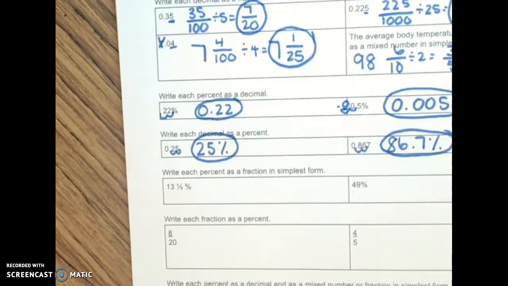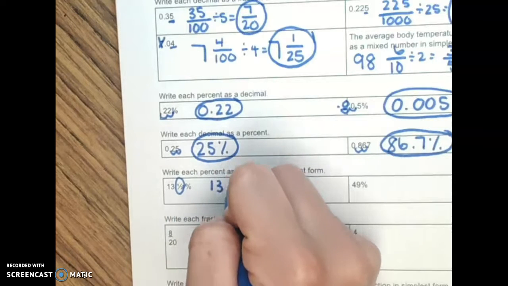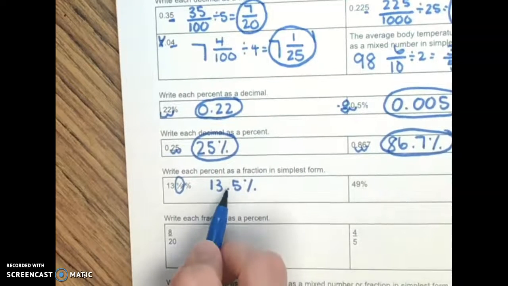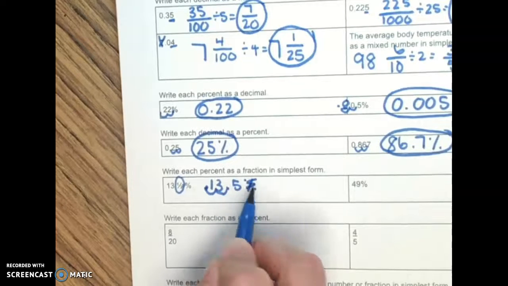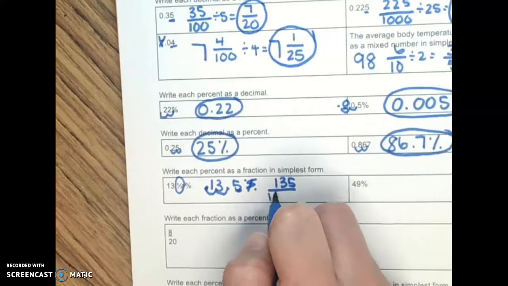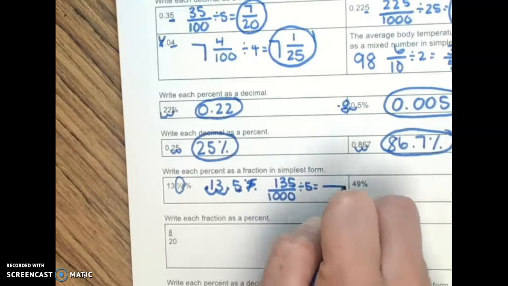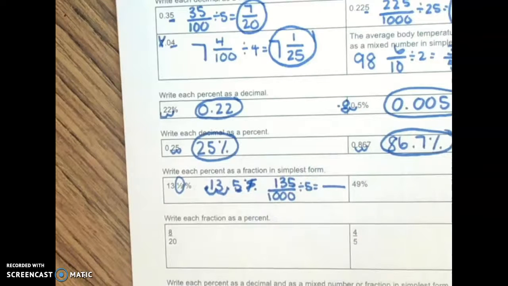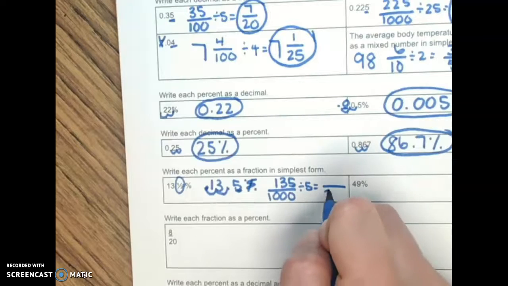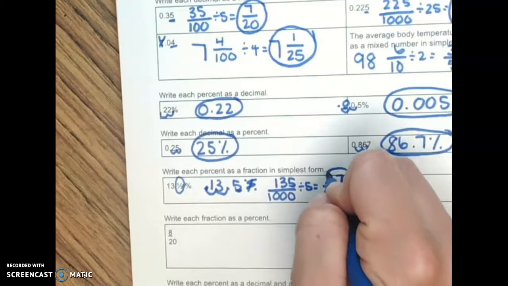We're going to write each percent as a fraction in simplest form. So we have 13.5%. We're going to go 1, 2 to get rid of that decimal. So I have 135. The 5 is now in the thousandths spot. So 135 over 1,000. I need to simplify it. I'm going to simplify by 5. So 1,000 divided by 5 is 200. And 135 divided by 5 is 27. So that is your answer.